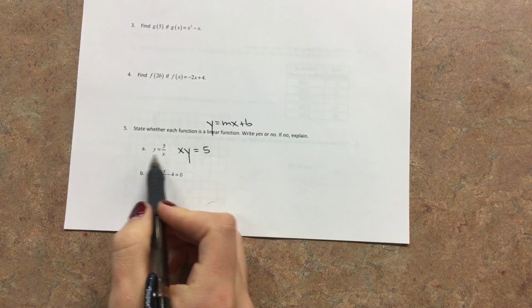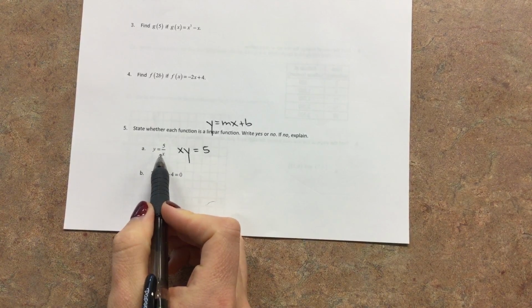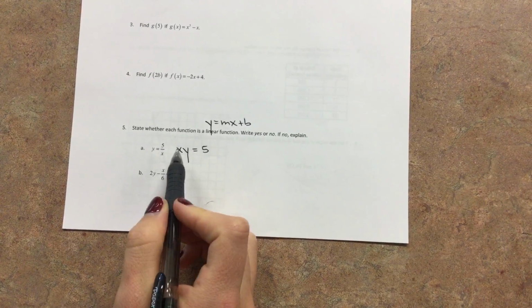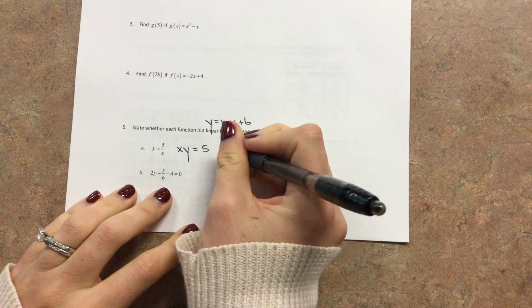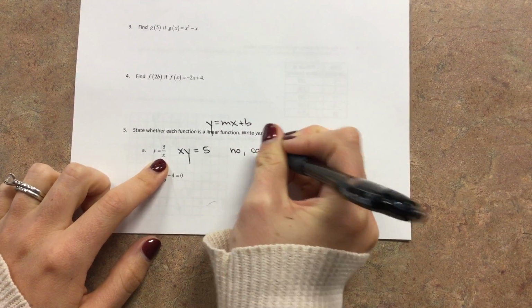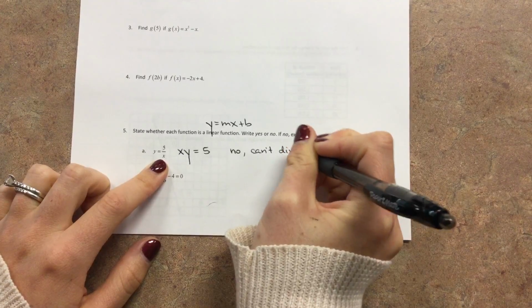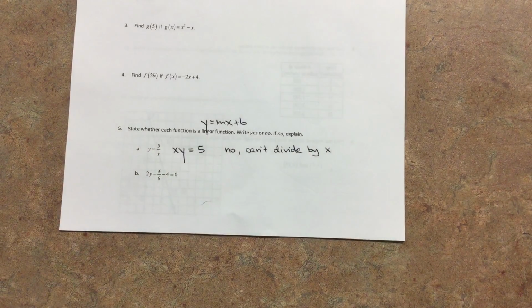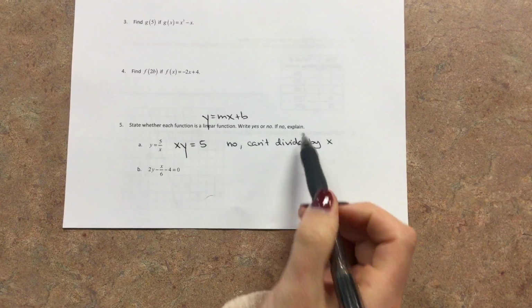So here, if it's in this form, your problem is that you can't divide by a variable. If you're in this form, the problem is you can't multiply two variables together. Either way, this one's not linear. Going back to the original, the problem is that you can't divide by a variable. So that's the explanation, and you do have to explain. If it's not linear, it says right here, if no, explain why.